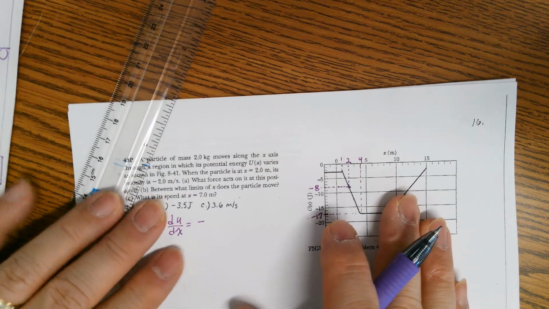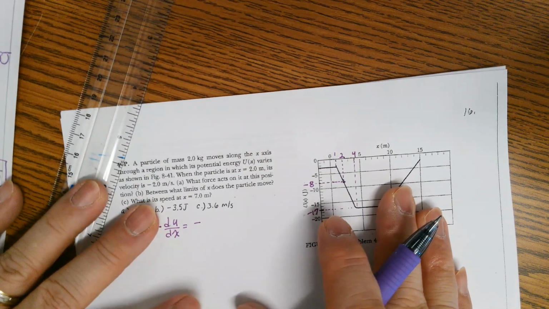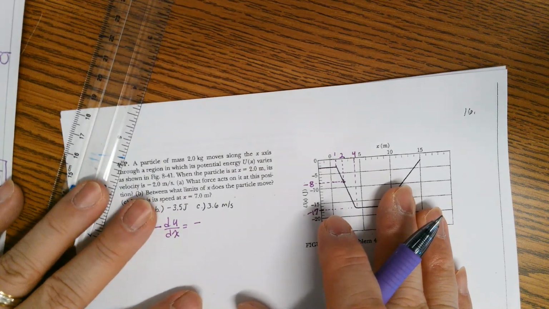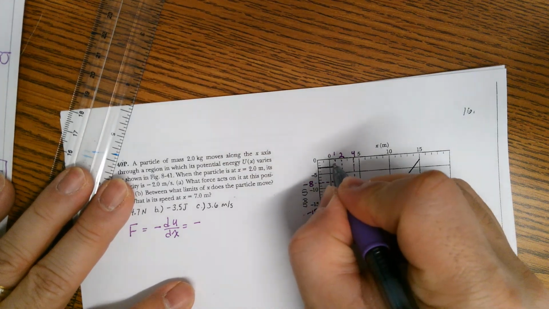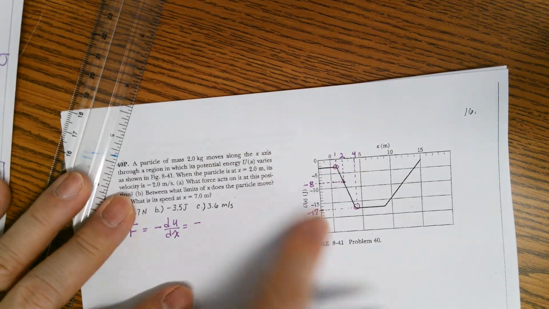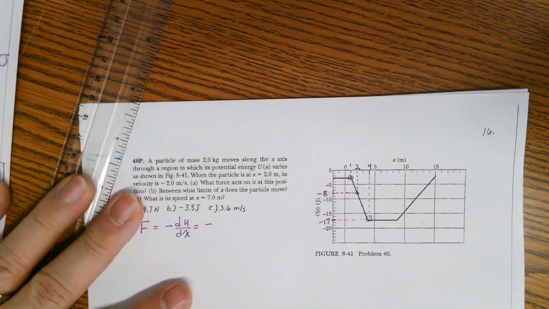So if I use these 2 points and find the slope for them, you could probably figure out the slope of the whole thing, right?